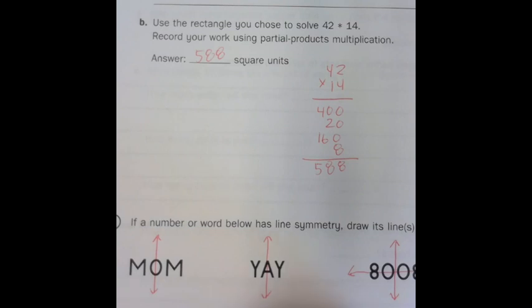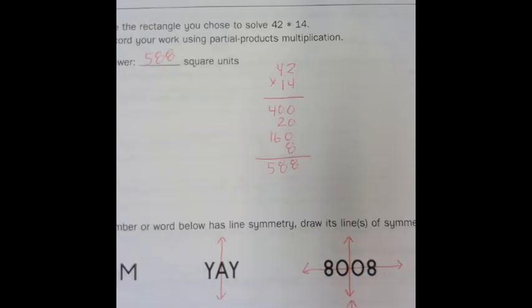Dad will not have a line of symmetry, because even if we did one right down the middle, the curve of the D doesn't match, so that would not work there. Hem neither doesn't have any lines of symmetry because if we were to cut it right down the middle, the H and the M would not match. The word wow, just like mom and yay, does have one right down the middle and a vertical line of symmetry. Okay.